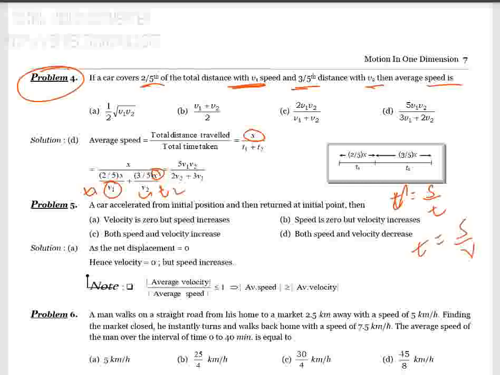S over v, and s is the covered distance. It is 2/5 divided by v1 for the first part, and 3/5 of the distance is covered by the second speed, therefore over v2. Rearranging this, x is cancelled from both, and you finally get 5 times v1 v2 divided by twice v2 plus 3 times v1. Then if you substitute the values, no, we don't have any values, therefore our final answer becomes this one, and this one is located at D, therefore the answer is D.